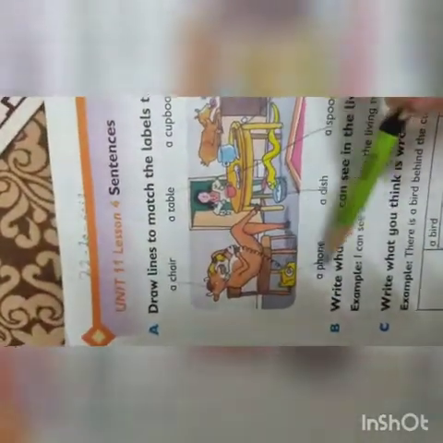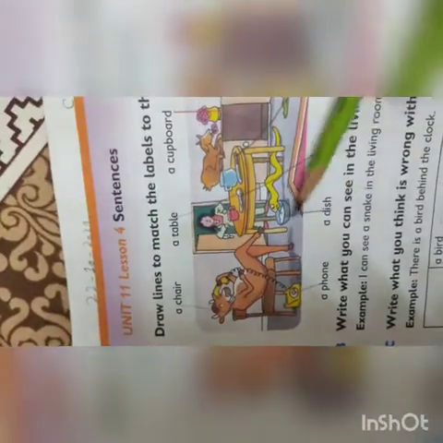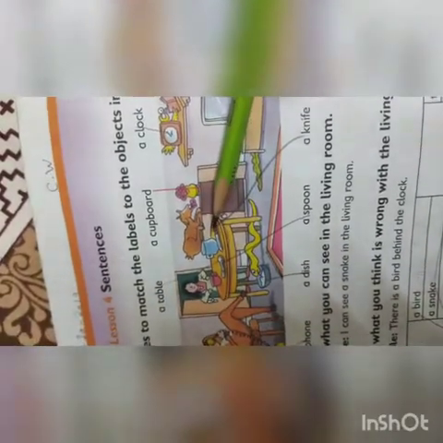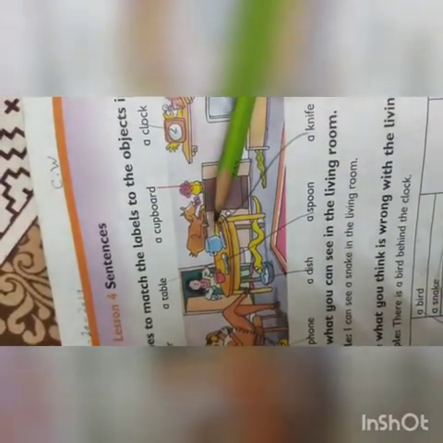A phone is here. Now match it like this. A dish is here. Now match it like this. A spoon is here. Now match it like this. A knife is here. So you match it like this. A TV is here. So match it like this.